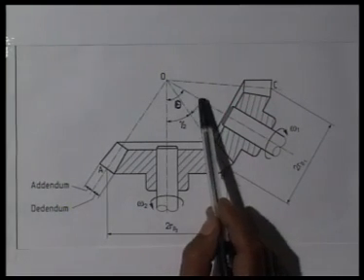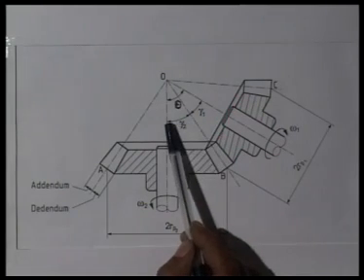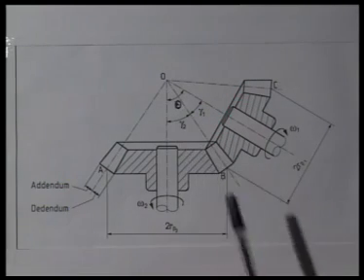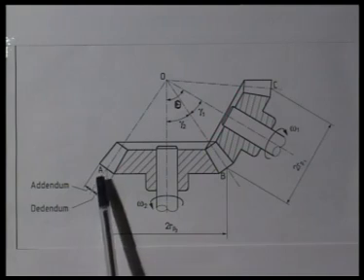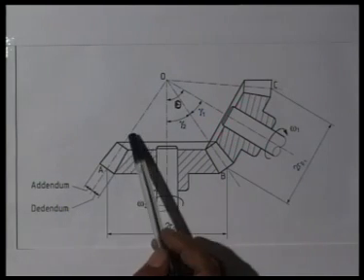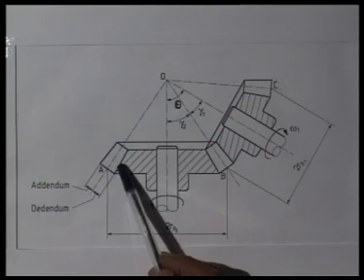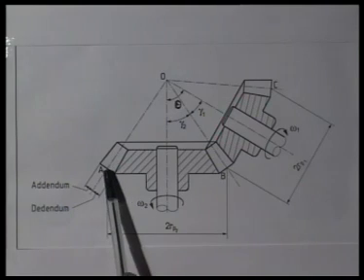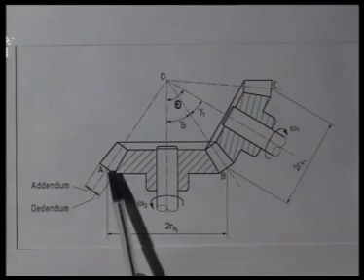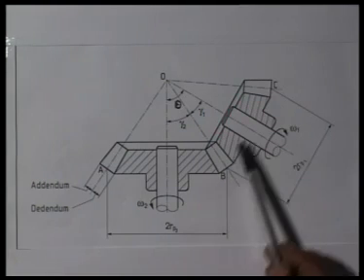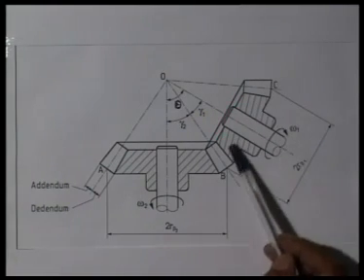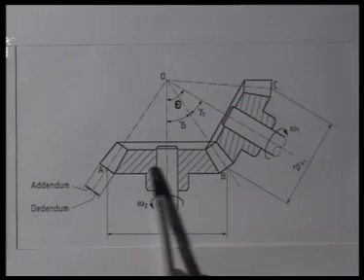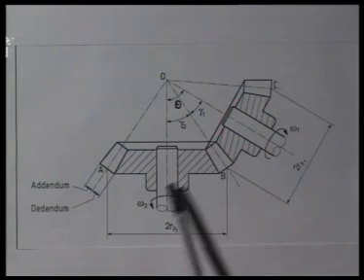The semi-vertex angle of these pitch cones, as you see, is gamma 1 and gamma 2, and the shaft angle is gamma 1 plus gamma 2, as I explained earlier. So as far as the tooth is concerned, we measure above and below the pitch cone level. This is the addendum of the tooth and this is the dedendum of the tooth. Everything is measured at the level of the base of the pitch cone. BC is the base of the pitch cone of gear 1, AB is the base of the pitch cone of gear 2.